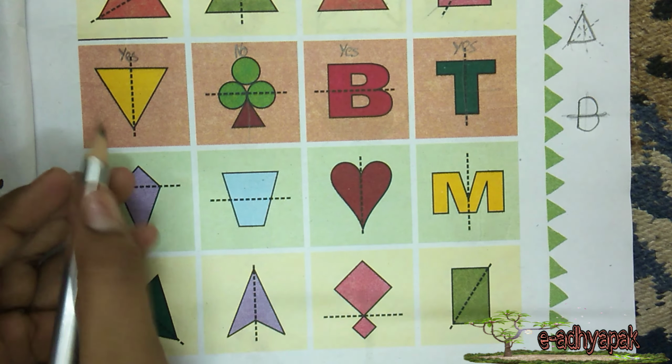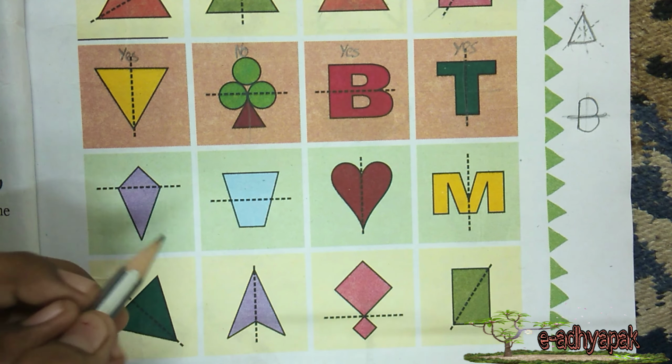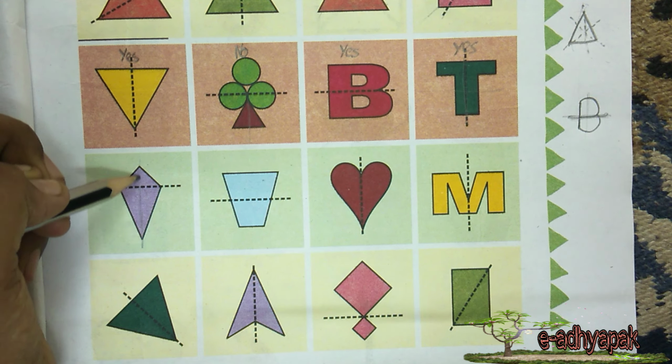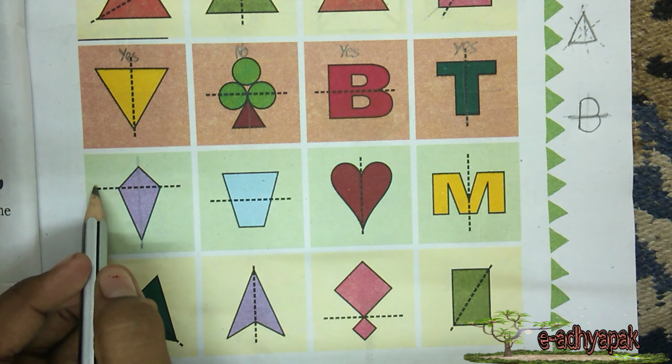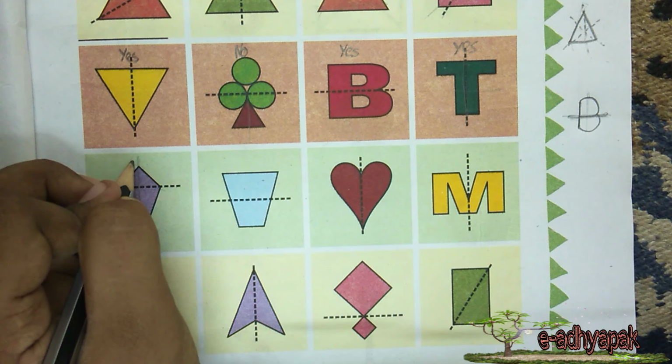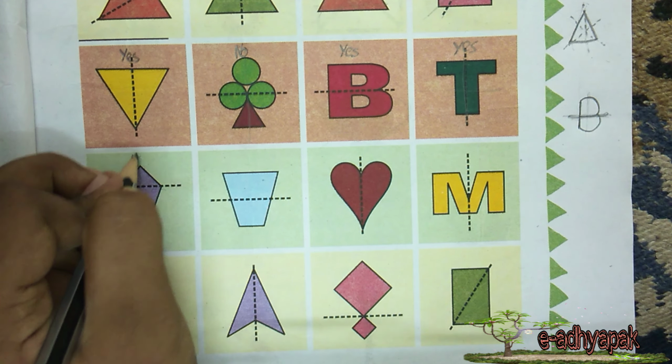Now this shape, it could be divided like this, but they divided it like this. So this part and this part is not similar. So write it as no.